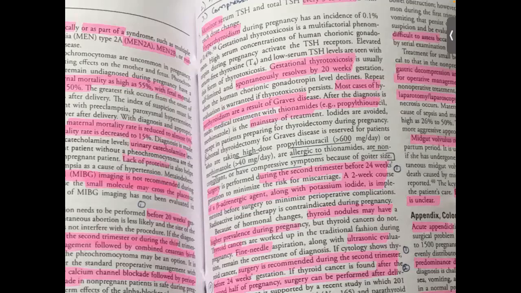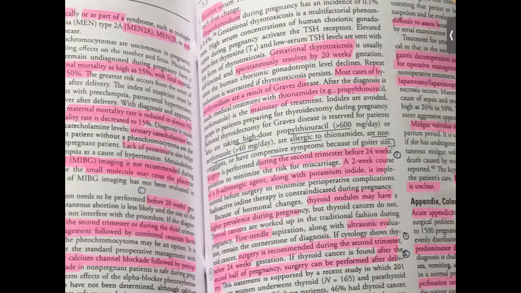So after diagnosis, we have to give medical treatment with thioamides like propylthiouracil and methimazole, which is the mainstay of treatment. So propylthiouracil only, but here it is not given, I think. So first trimester, second trimester and all propylthiouracil, then afterwards we can give methimazole, carbimazole. So somewhere else I read.